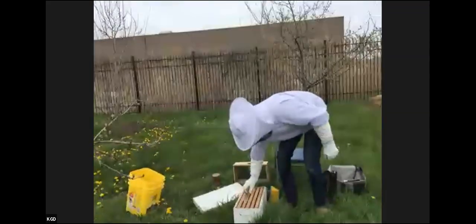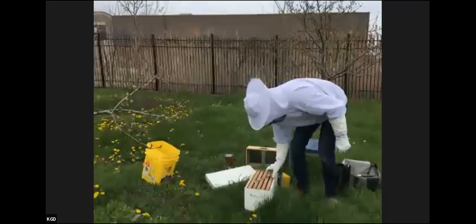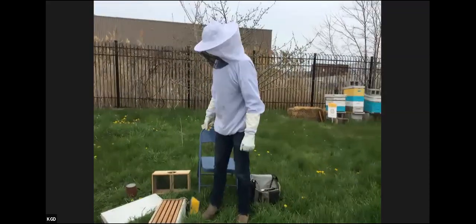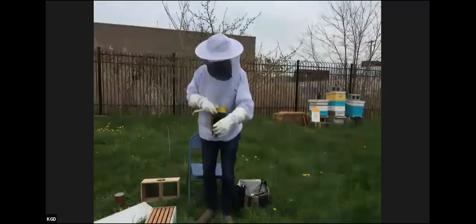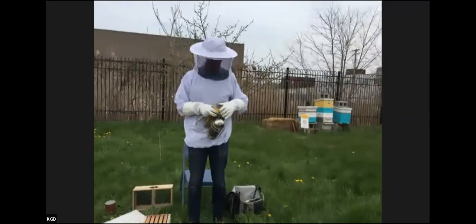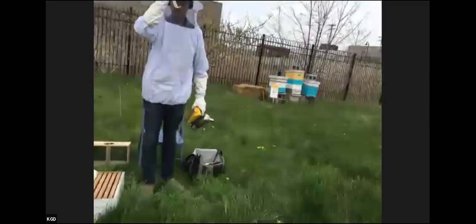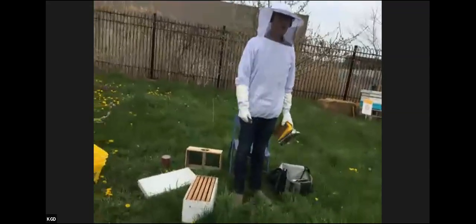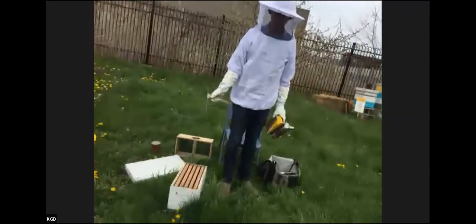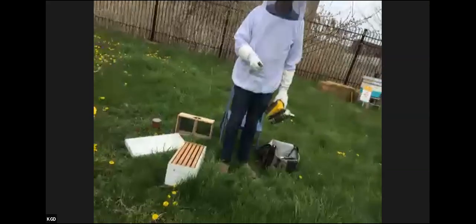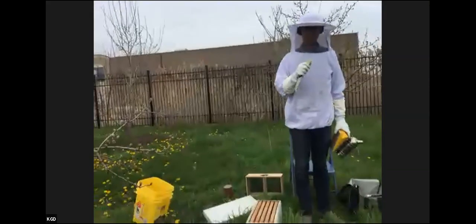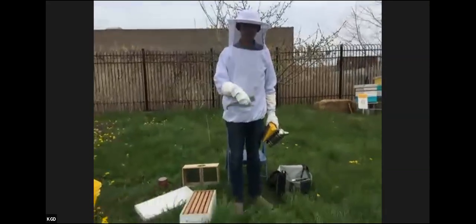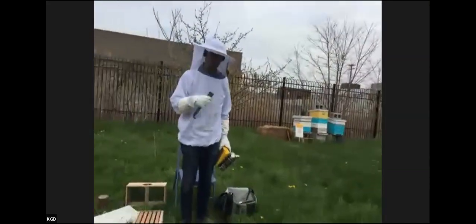And that said, the timing at this point in the season, it's getting late in the season to even get bees. Typically you would order bees in December through March and get them at this time of year.